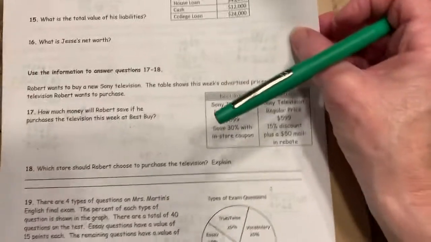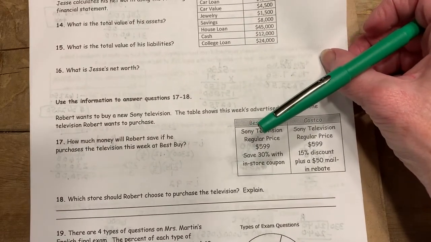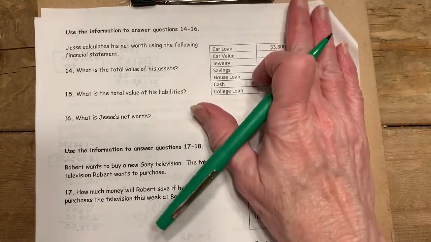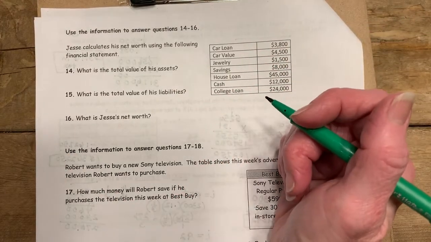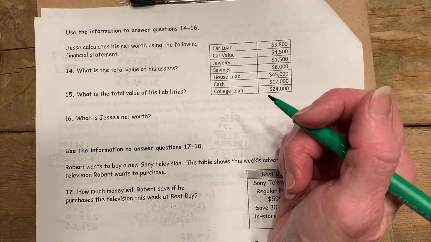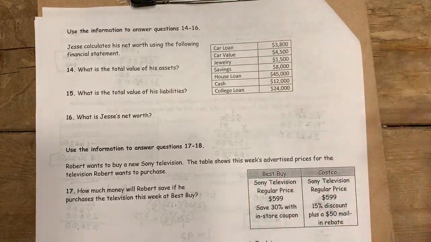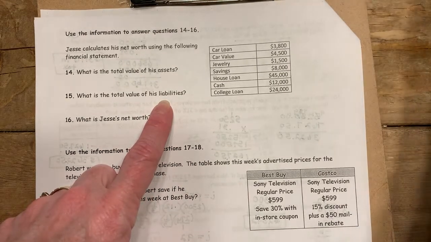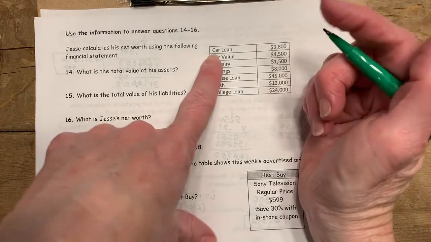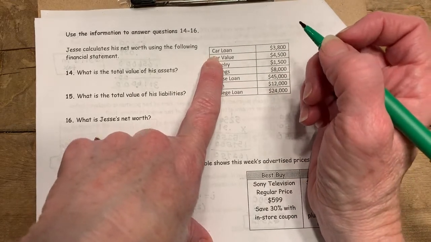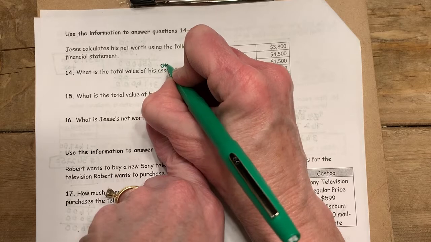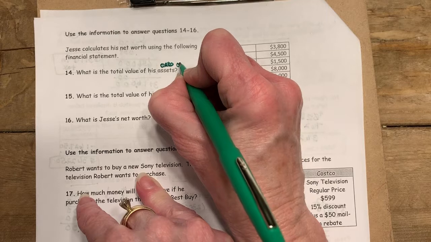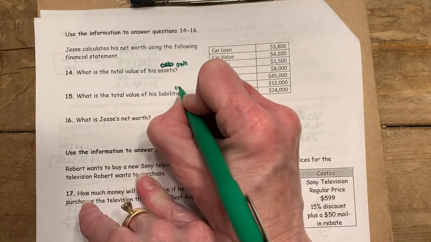It says to use the information to answer questions 14 through 16. So Jesse calculates his net worth using the following financial statement. What is the total value of his assets? All right, so first we need to identify the assets and then we're going to find the liabilities. Assets is what you own, and liabilities is what you owe.